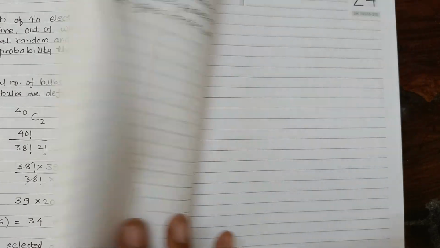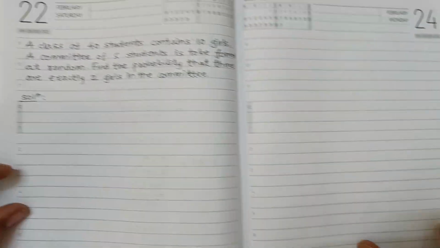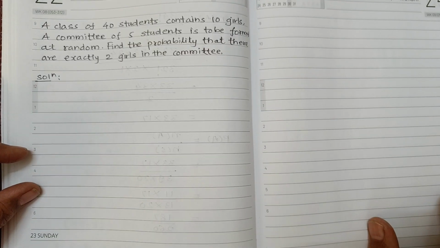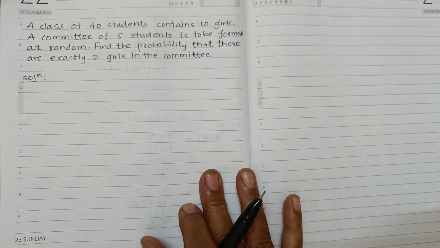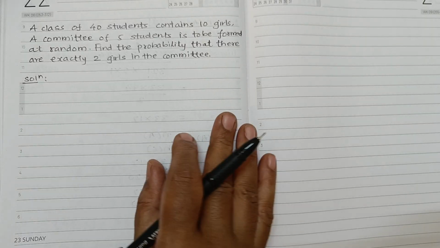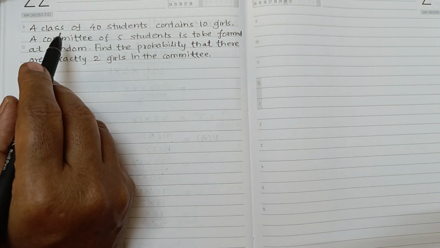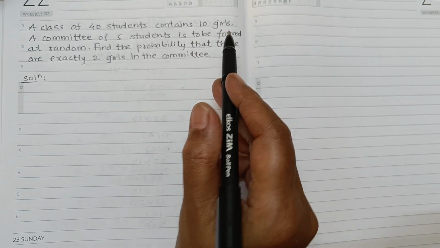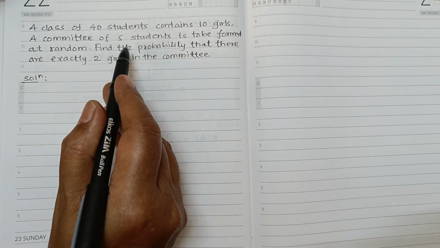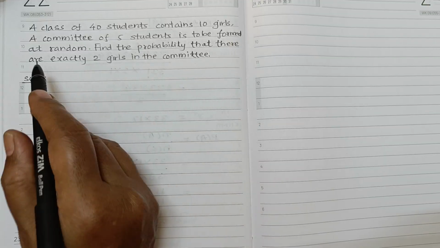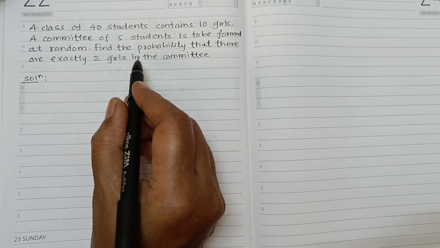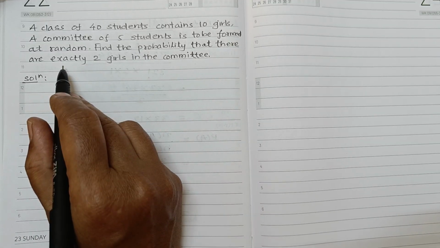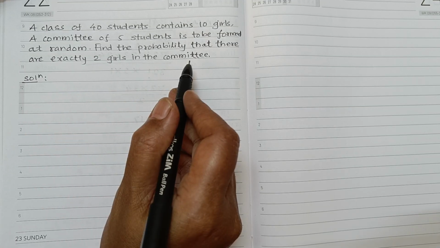Let us solve another question. Question is, a class of 40 students contain 10 girls. A committee of 5 students is to be formed at random. Find the probability that there are exactly 2 girls in the committee.